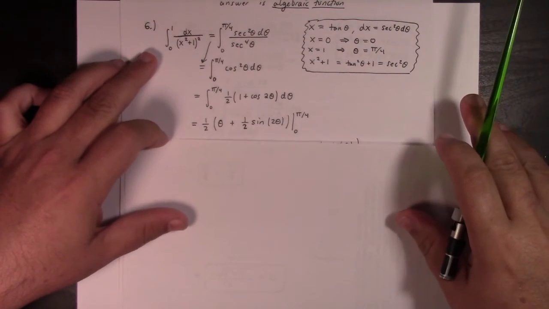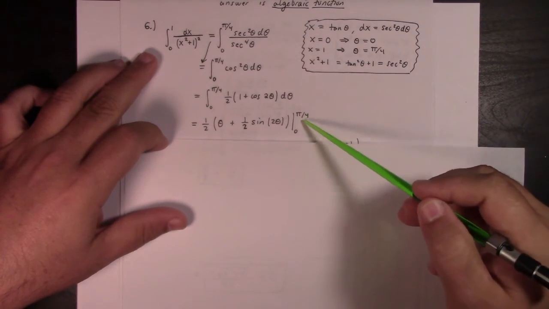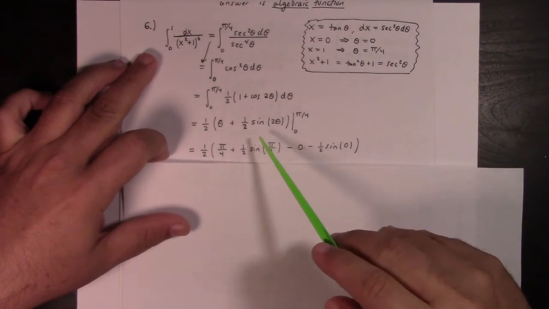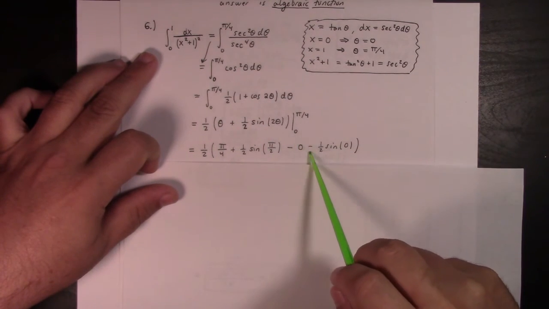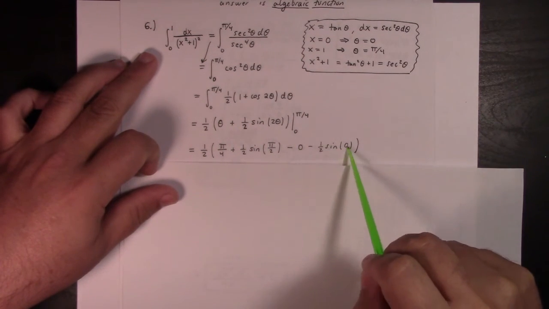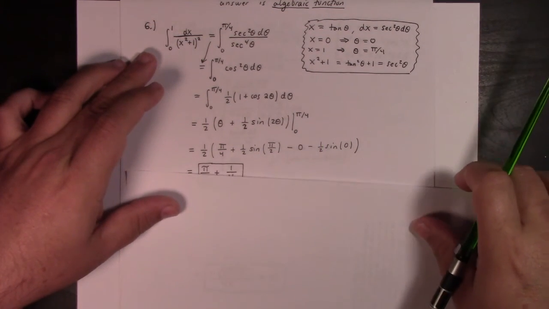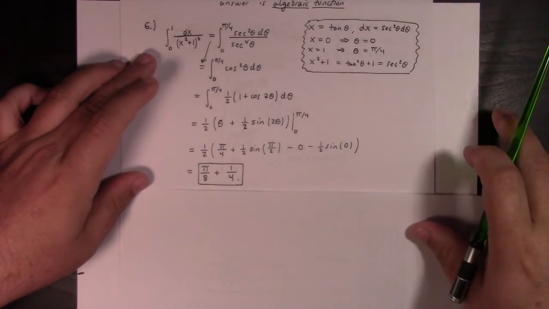And of course we have to do the fundamental theorem of calculus, evaluate at the upper and lower bounds and take the difference as appropriate. So we get pi over 4 plus 1/2 sine of pi over 2 minus 0, minus 1/2 sine of 0. Of course this is all 0. So only pi over 4 contributes non-trivially to the answer, which is pi over 8 plus 1/4.